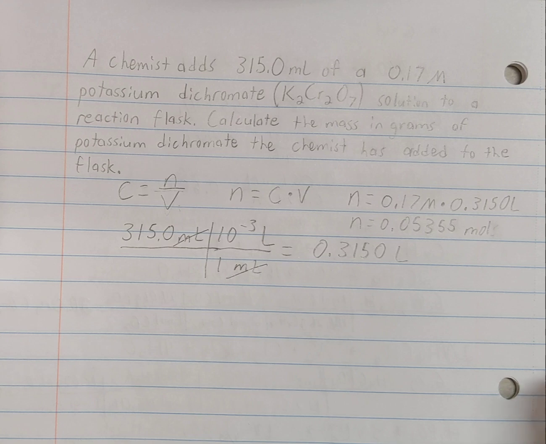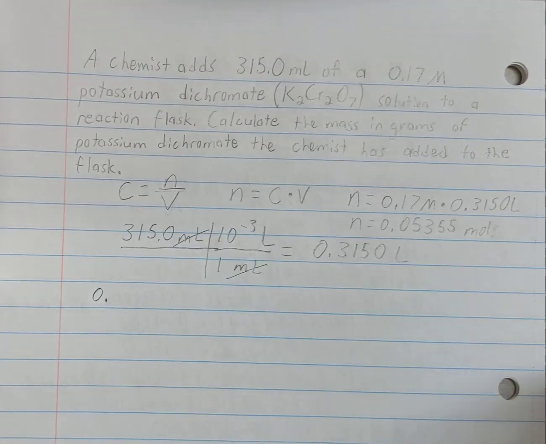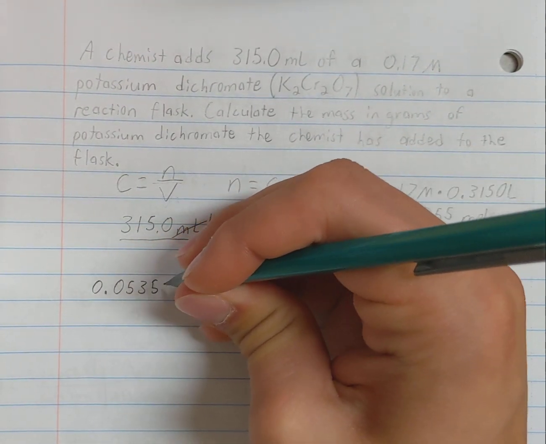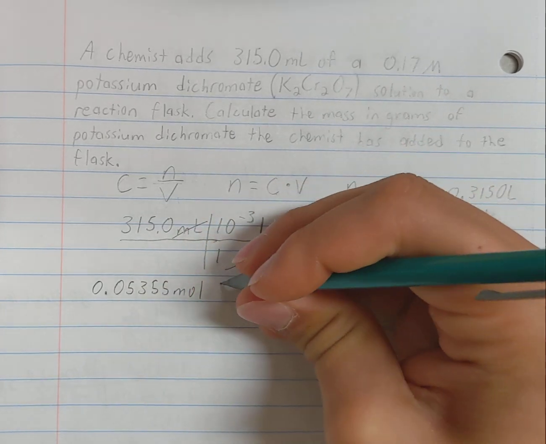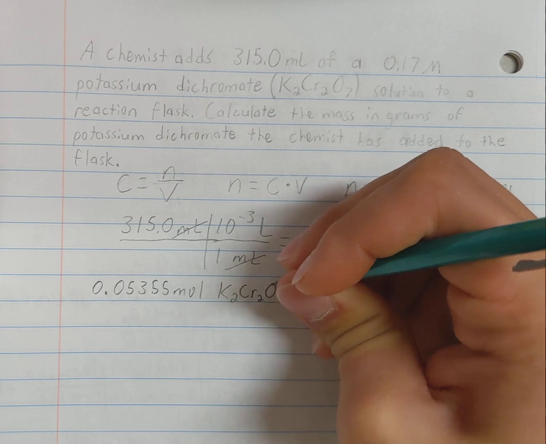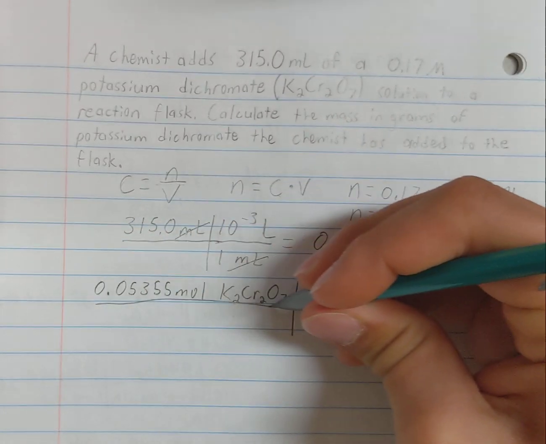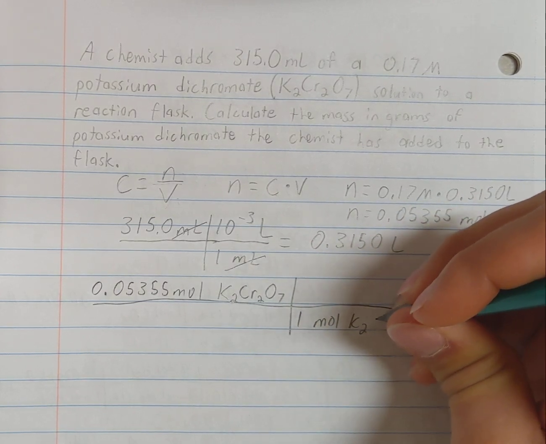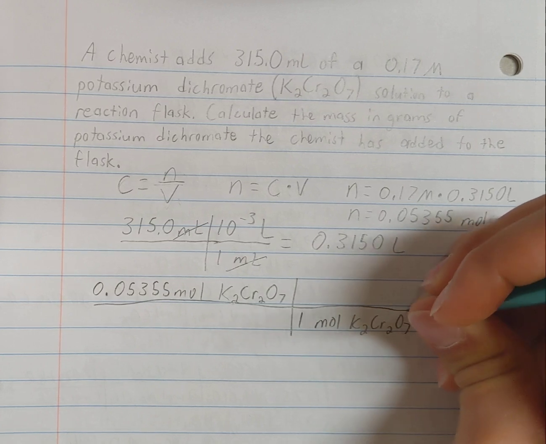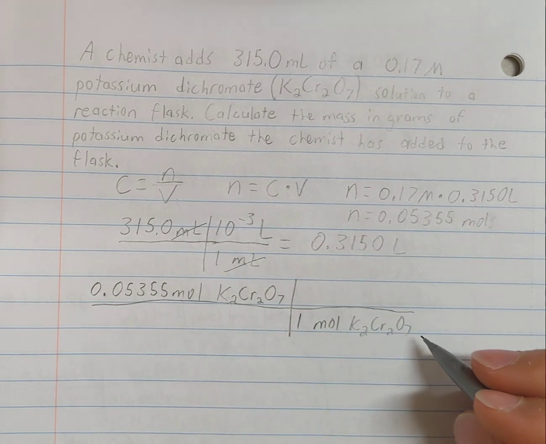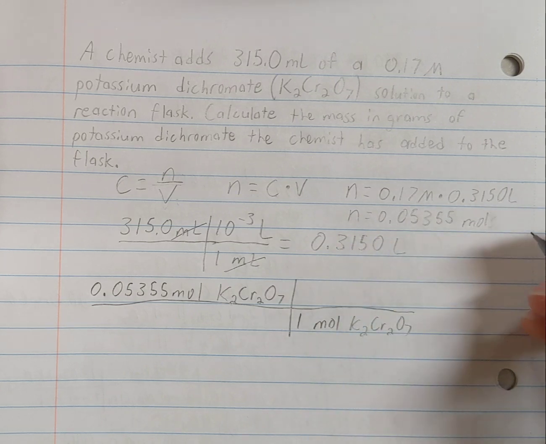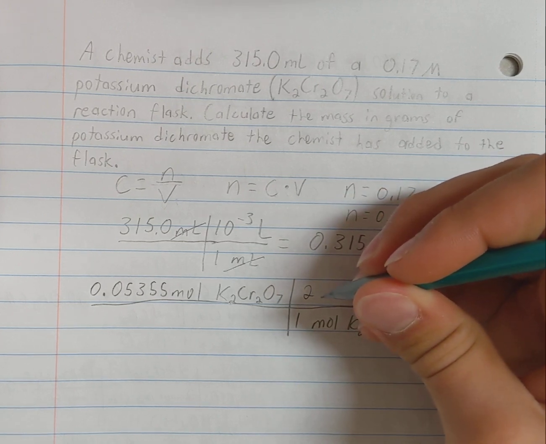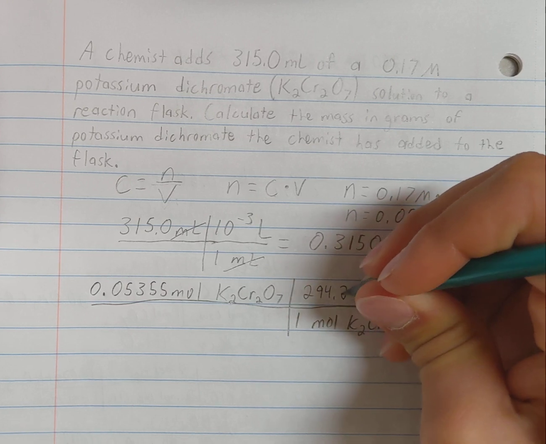In order to do this, we have another stoichiometry problem. 0.05355 moles of potassium dichromate, and then you have 1 mole of potassium dichromate down here, and 1 mole of potassium dichromate is equal to 294.2 grams.